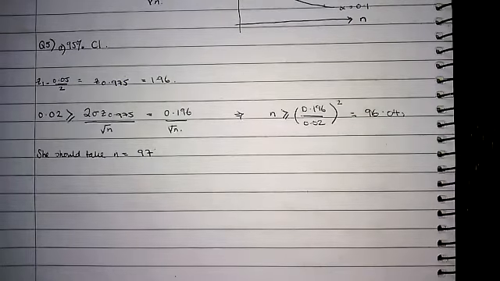So if we were asking for the number of observations she needs for the 99% confidence interval to be the size that she needs, would she need to be making more observations or fewer observations?